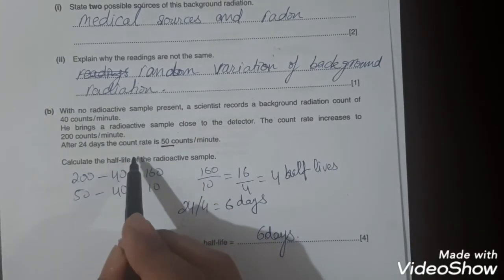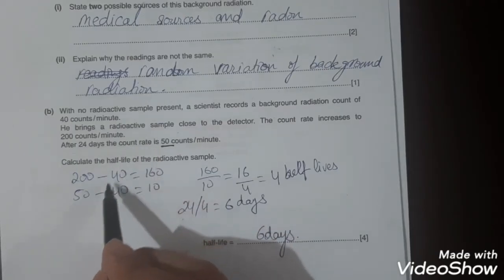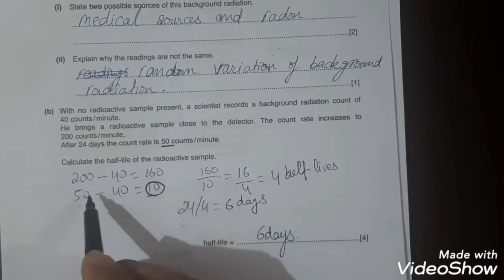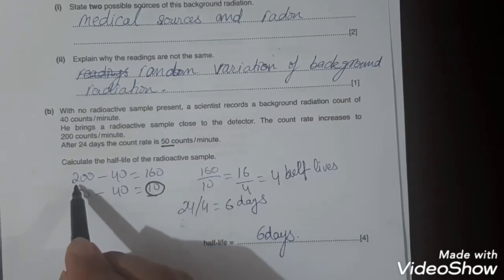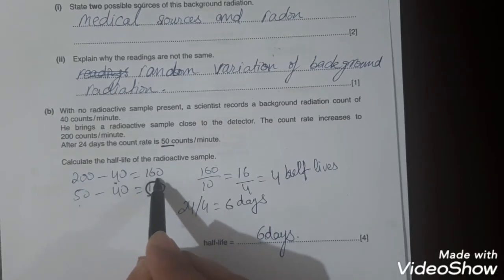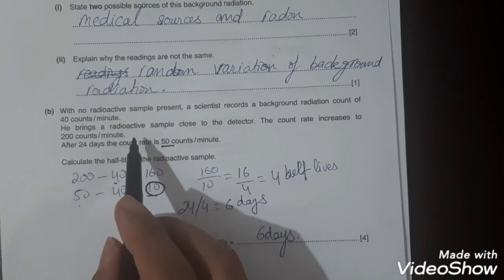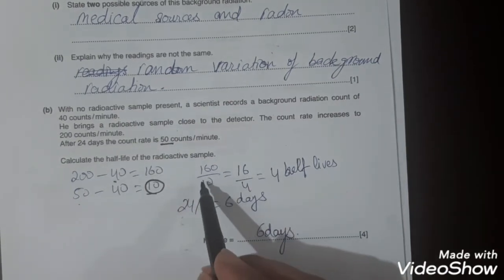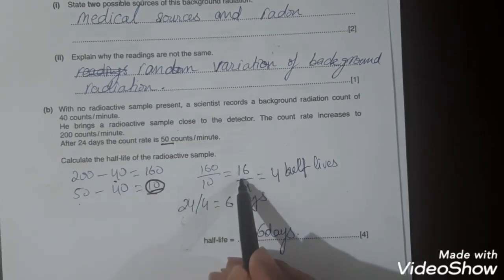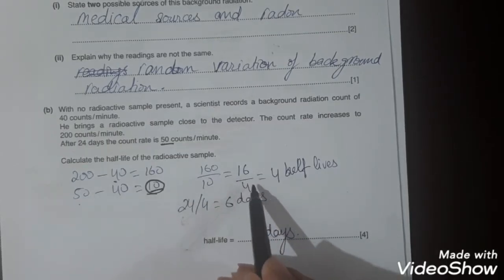So only the radioactive material radiation will be 50 minus 40, which is 10 counts per minute after 24 days. And at starting, it is 200 minus 40, which is the background radiation, which will be 160 counts per minute of radiation from the sample. Then we will divide 160 by 10, which is 16.